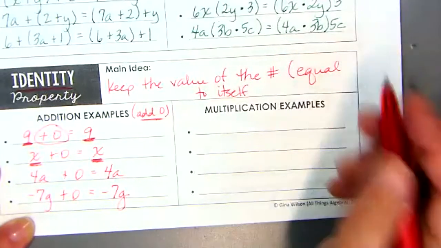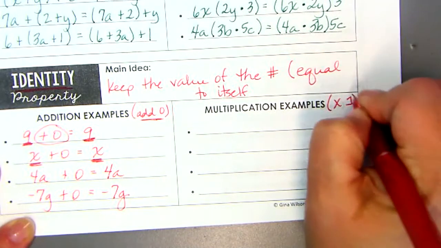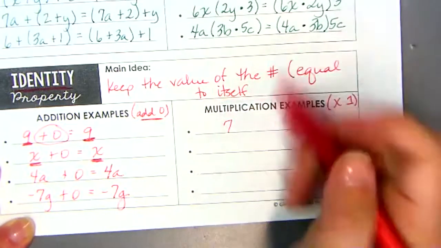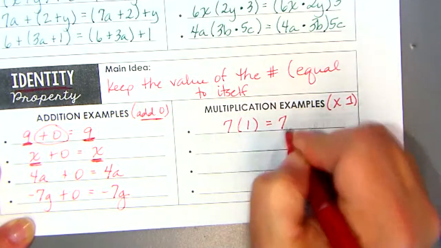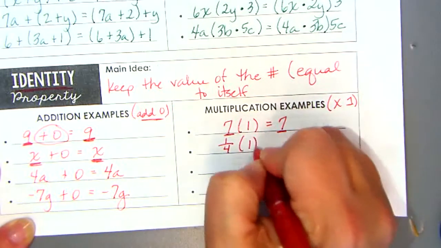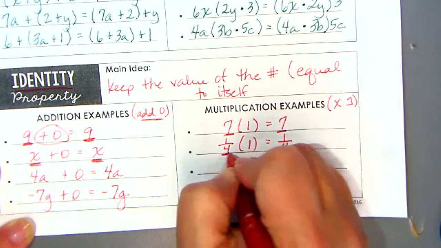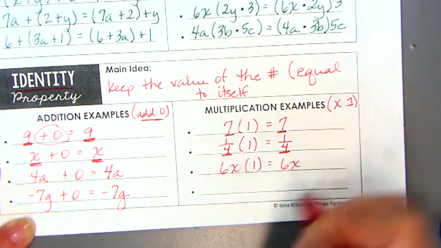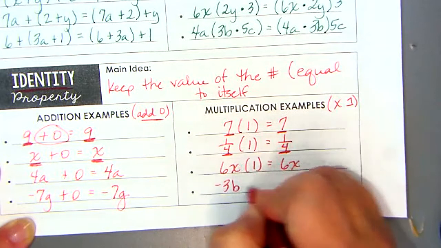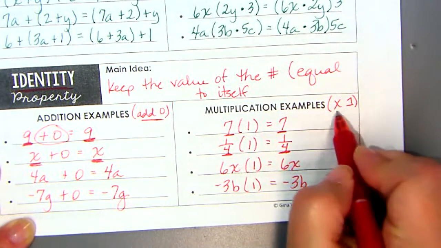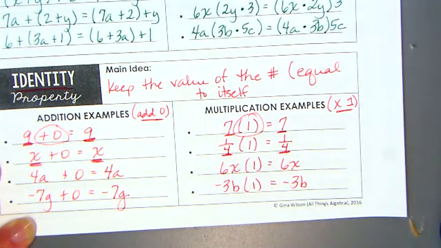Now we're looking at multiplication. That's when we're going to multiply times 1. So I'm going to have 7 times 1 equals 7. Notice it's equal to itself. 1/4 times 1 equals 1/4. It's equal to itself. 6x times 1 equals 6x. Negative 3b times 1 equals negative 3b. And notice, you multiply times 1 and you get itself.